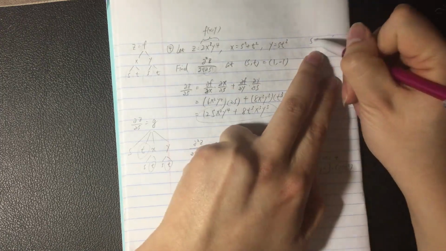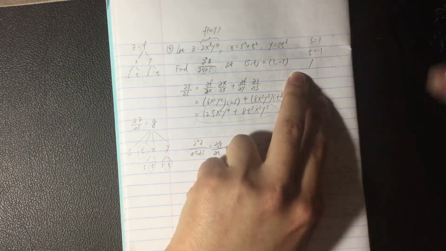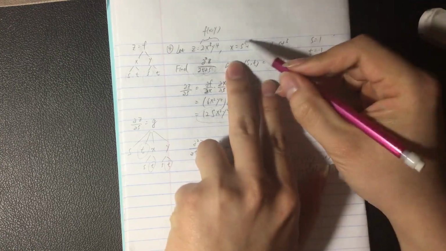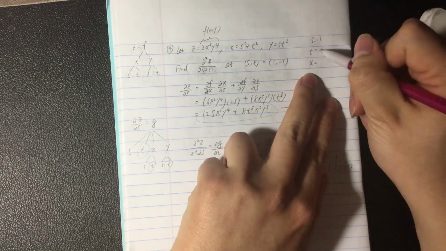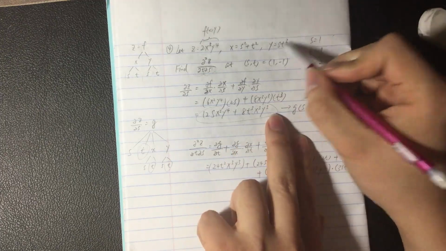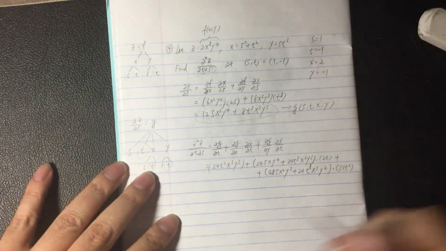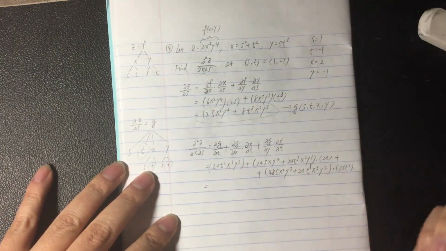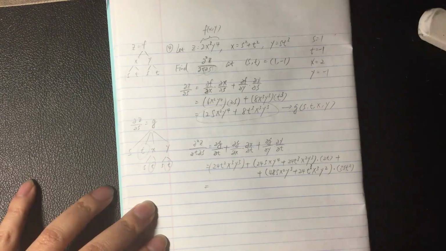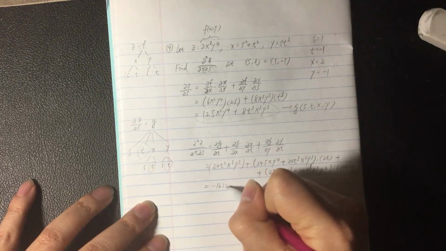We have s equal to 1, t equal to -1, x equal to s squared plus t squared, which is 2, y equal to s times t cubed, which is -1. Then substitute. Using my calculator, I get -1632.